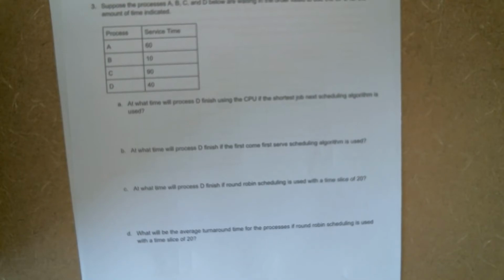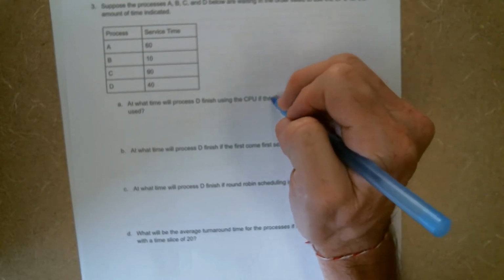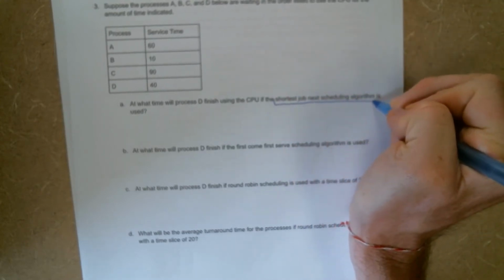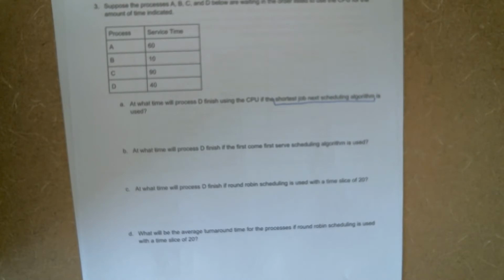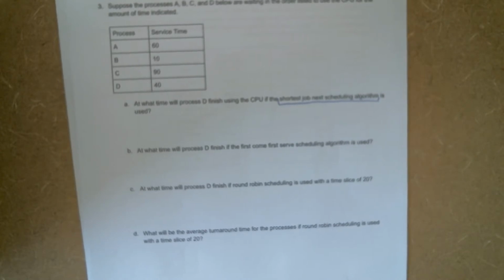So this says, suppose processes A, B, C, and D are waiting in the order listed to use the CPU for the amount of time indicated. At what time will process D finish using the CPU if the shortest job next scheduling algorithm is used? All right. So generally the way we do this is we set up a Gantt chart.